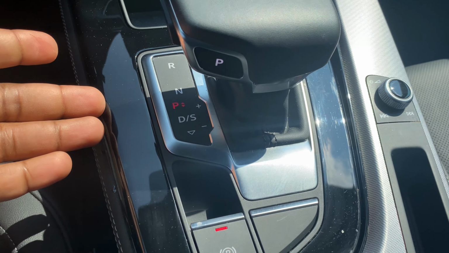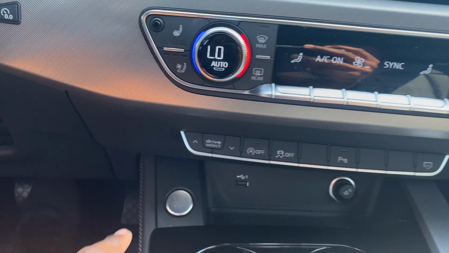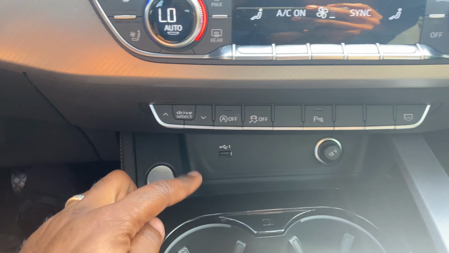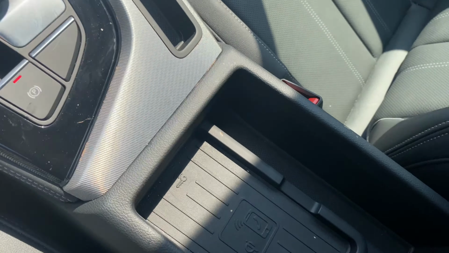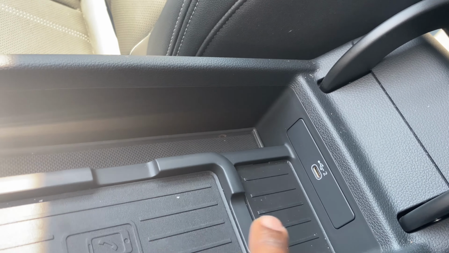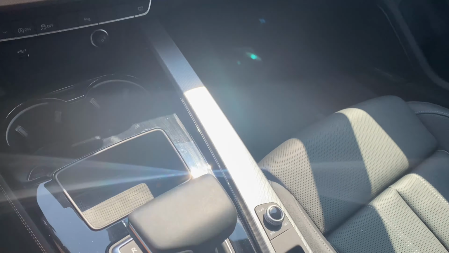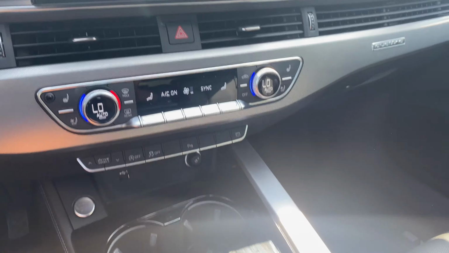And then you have your gear selection, as well as your parking brake. This is where you start the vehicle. USB and your 12-volt adapter. Down here, this vehicle is equipped with a Qi wireless charger and a USB-C in the back. Now, let's go to the back seat.